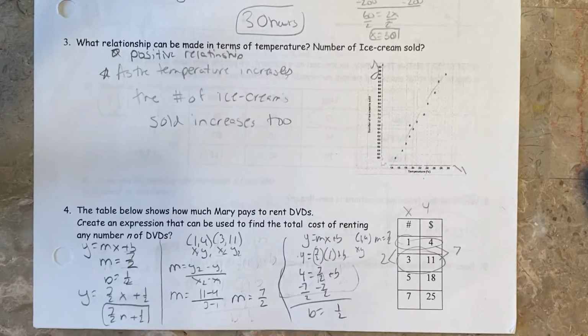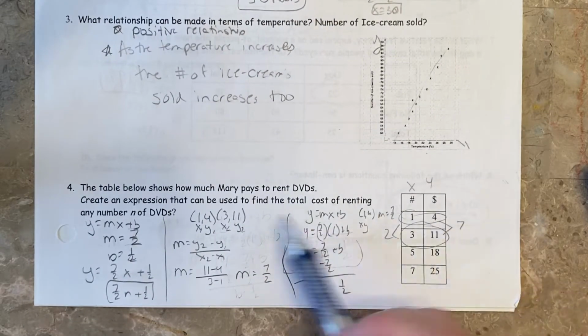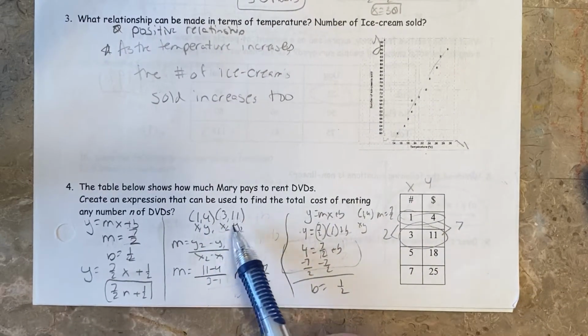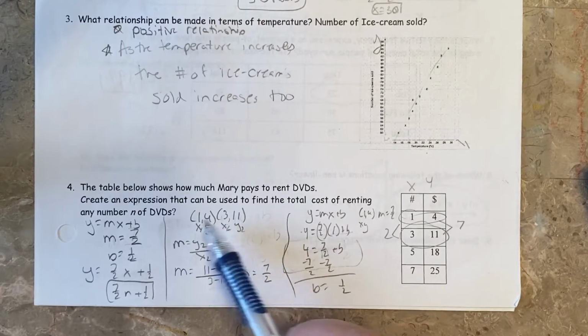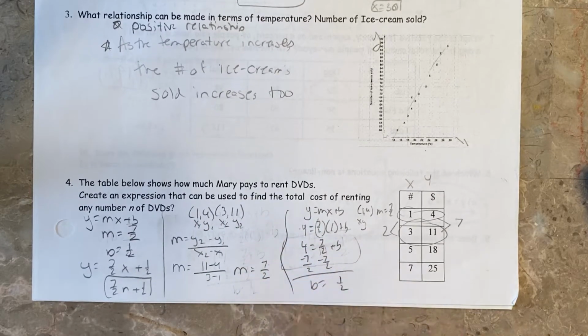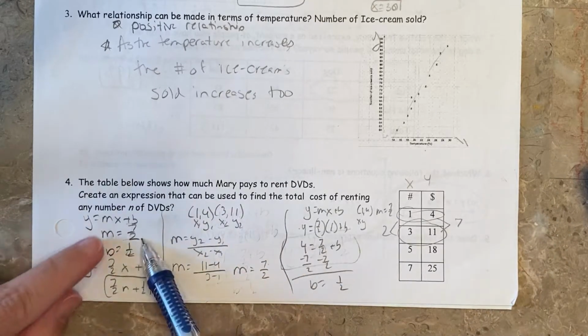Okay, number 4, you wanted to make your equation. So again, use the first 2 points, (1, 4) and (3, 11). 11 minus 4 over 3 minus 1 is 7 over 2. So remember, don't turn it into a mixed fraction, don't make it a decimal, anything like that. So it stays as 7/2.